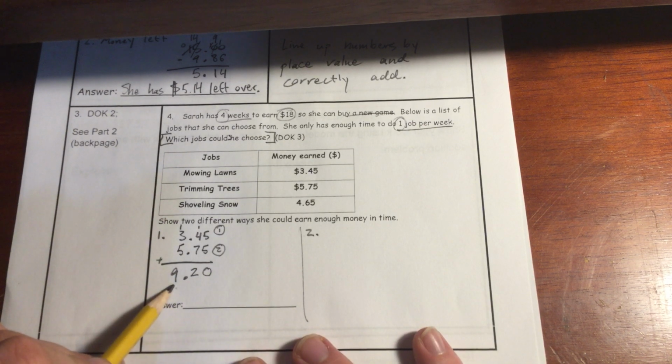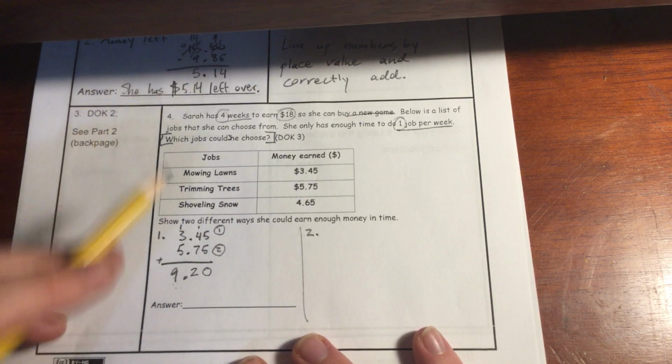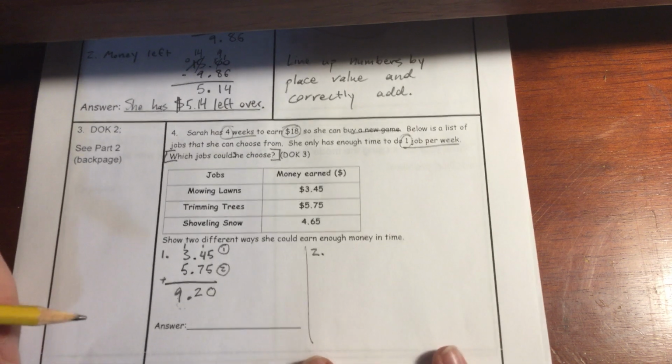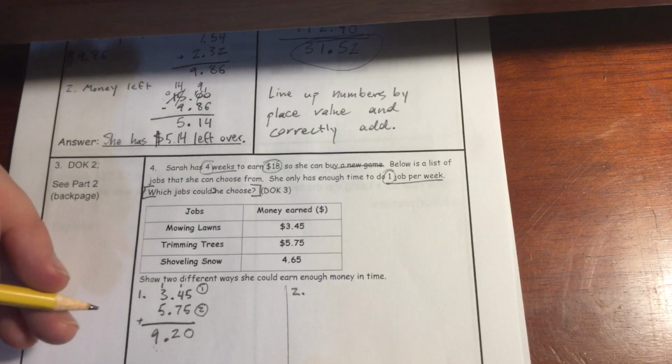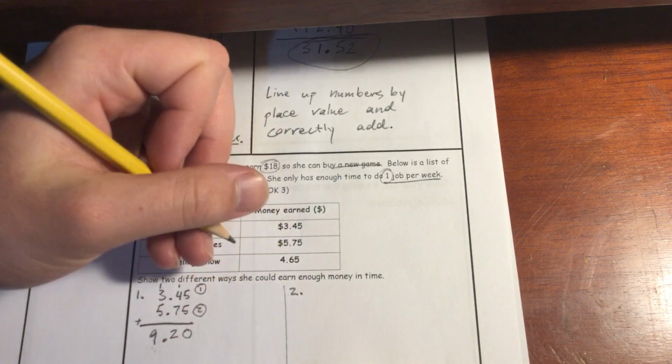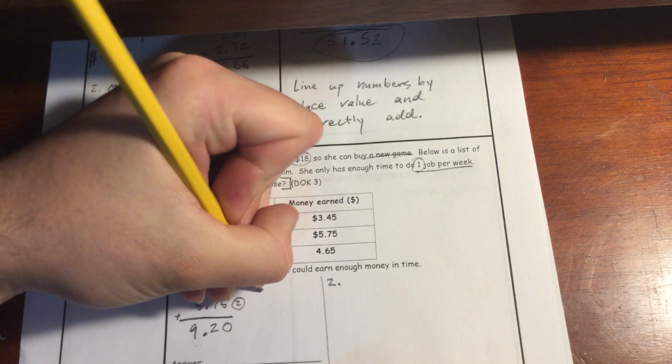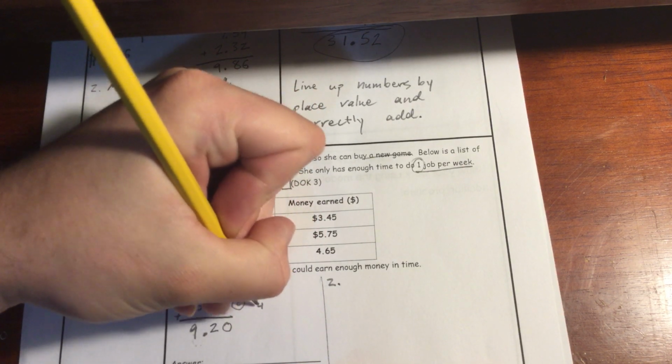So I know that it's 4 weeks, and so when I'm just even thinking about this, I know that $9.20, right, 9 times 2 is going to equal $18. So if she did that exact same thing for weeks 3 and 4, she could have enough money to buy the game. So when I'm thinking about this, we'll kind of mix it up, and we'll add some other stuff in. So we will do week 3 and week 4 over here.